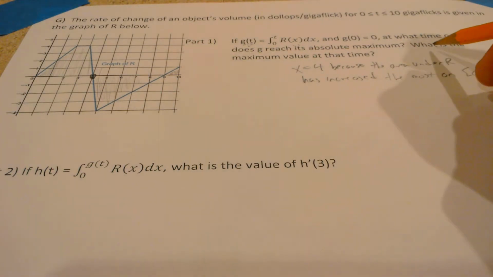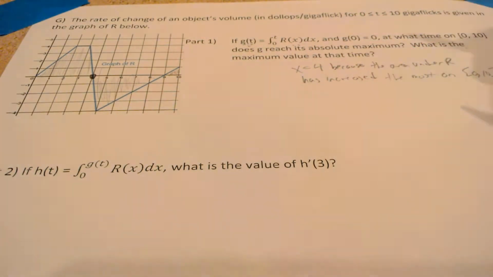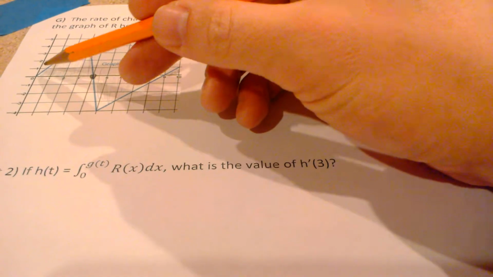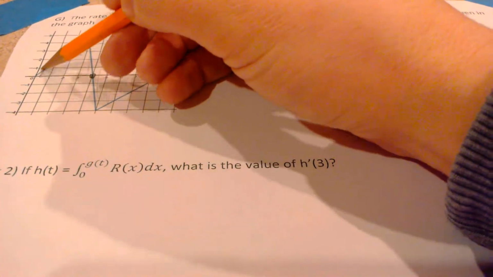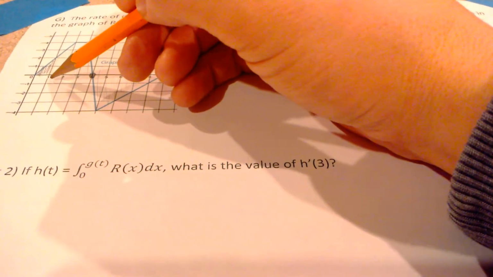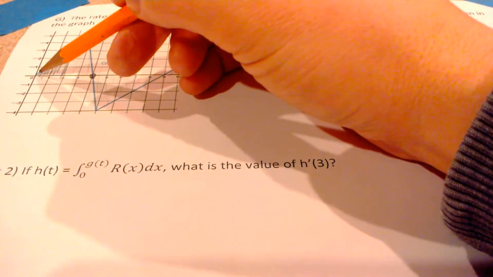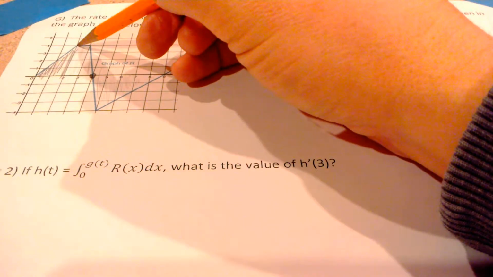Now to follow up, they ask what is the maximum value at that time? So there you actually have to find out what the area is. Well, in order to do that, you have to, again, go back to our old pal, box counting. Here we've got a triangle. This triangle has an area of 2 by 4 over 2, so that would be an area of 4.